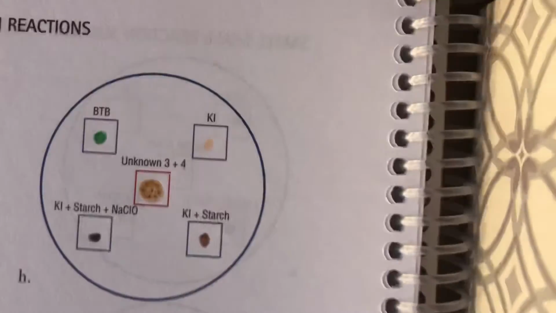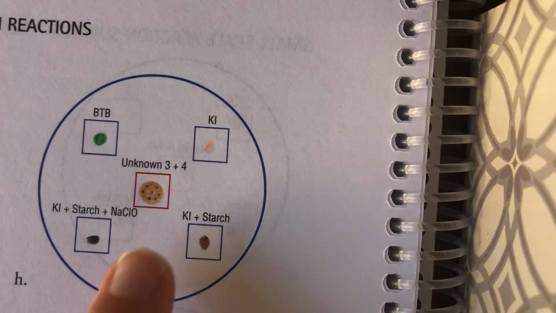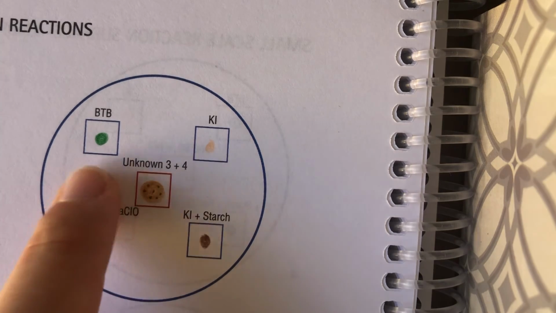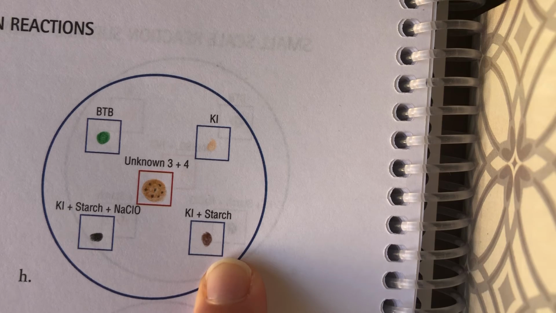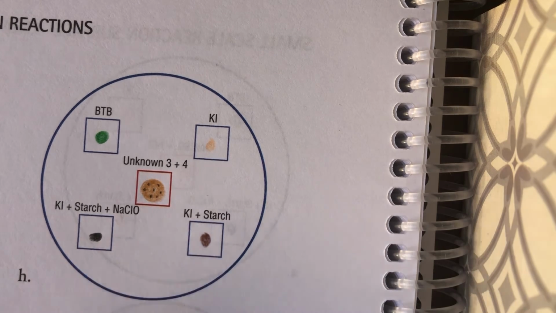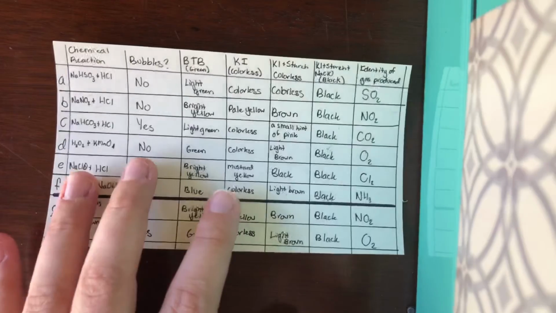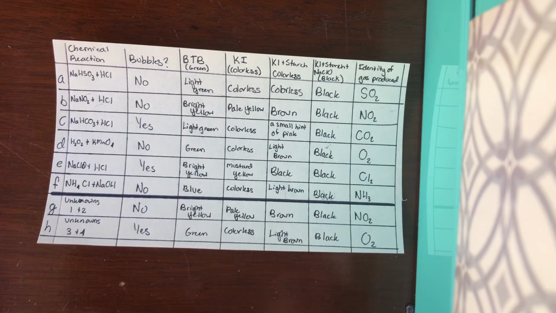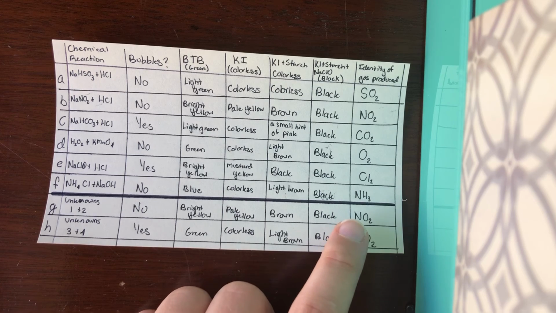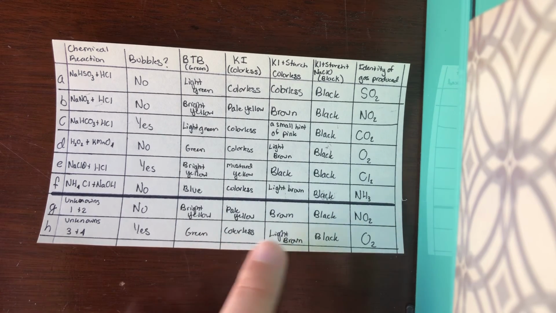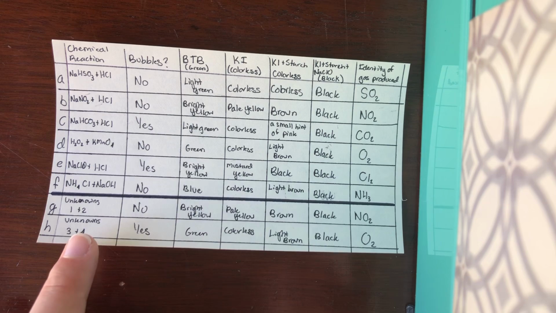Then for our H, we see initially that there are bubbles forming. Our BTB does not change, and neither does our KI, but our KI plus starch is black. So if we go back to our chart, we can see that what closely identifies with unknowns 1 and 2 is the formation of nitrogen dioxide, and the formation of O2 gas is closest for our unknowns 3 and 4.